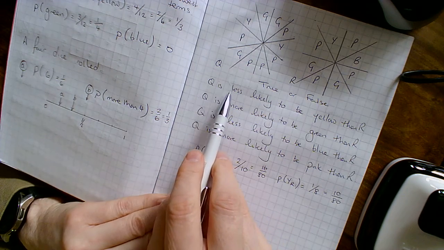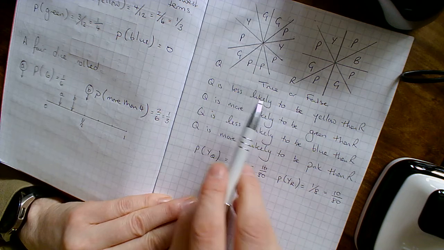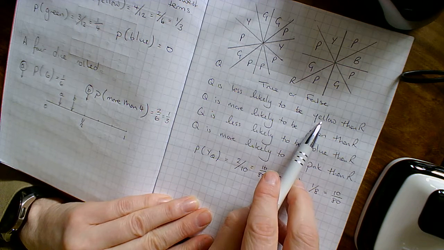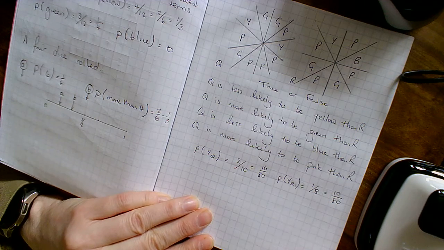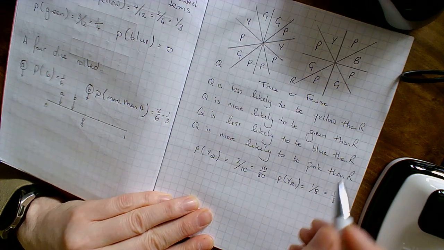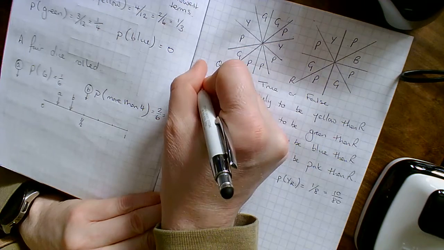Now I can decide if this is true. Q is less likely to get yellow than R. Well, I'm going to get 16 yellows on Q, only 10 on R, so it's not less likely, that's false. So we've got a false statement here.